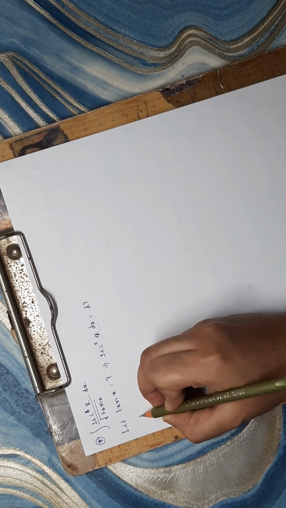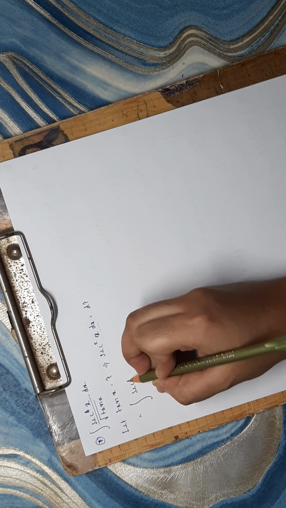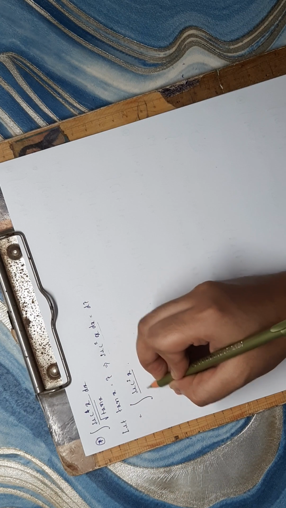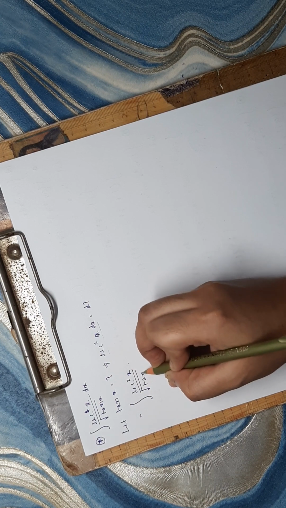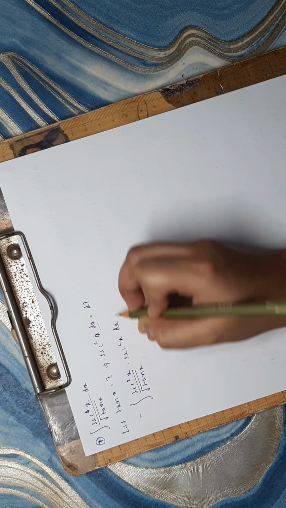So what about that extra sec square that I'll be having? Let me make this more clear by breaking the problem first. This is sec square x divided by root over tan x into sec square x into dx, right?